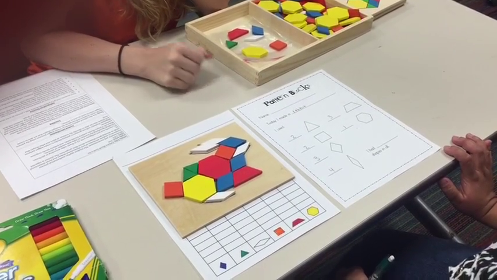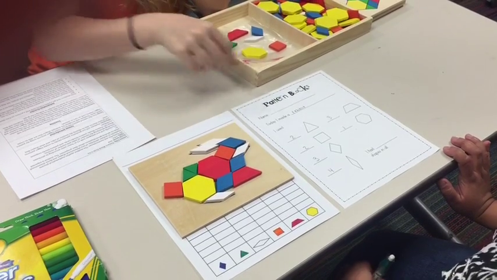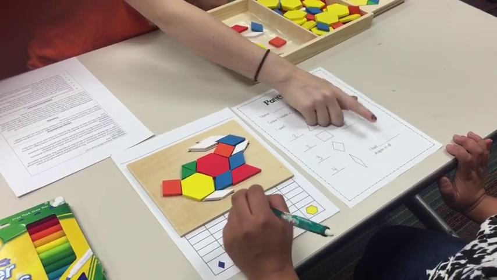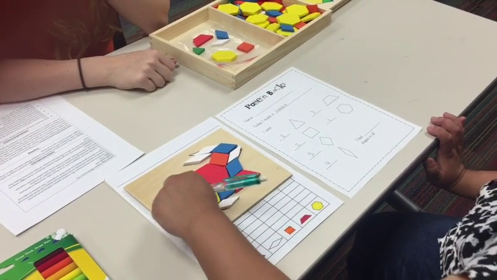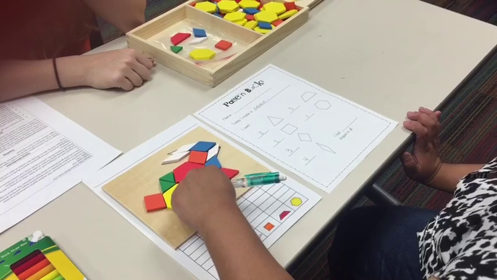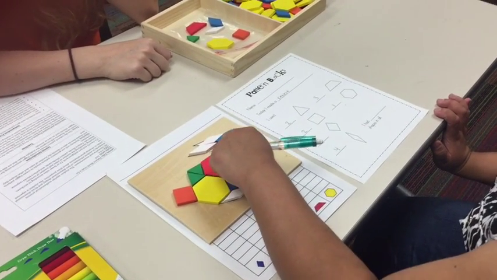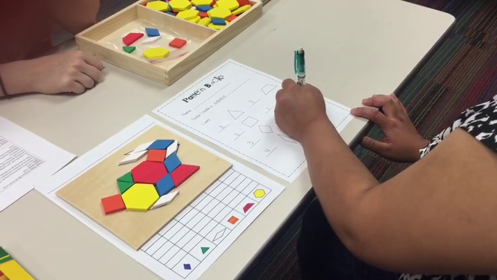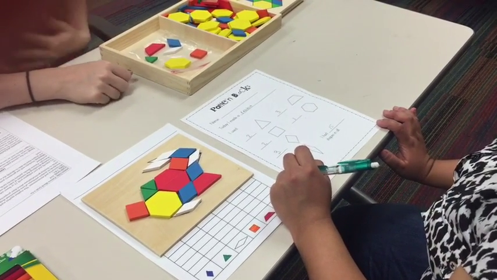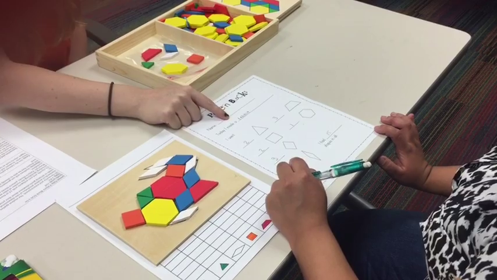And so how many shapes in all are there? Can you count all the shapes? 1, 2, 3, 4, 5, 6, 7, 8, 9, 10, 11, 12, 13, 15. So yes, write 15 there. So you used 15 shapes in all to make your rabbit.